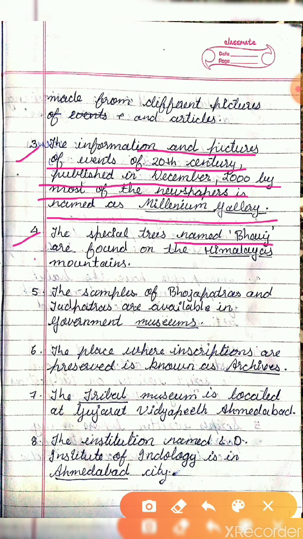Then the fourth one: the special tree named Bhoj is found on the dash mountains. On which mountains is it found? The Himalayan mountains. So you need to fill up the blank with Himalayan. Next: the samples of Bhojpatra and Tadpatra are available in government dash. What will be the answer?